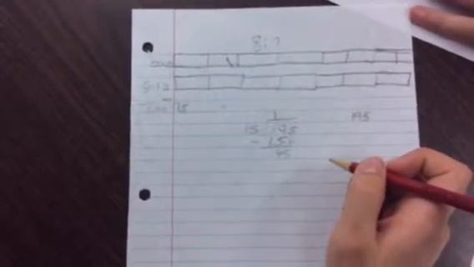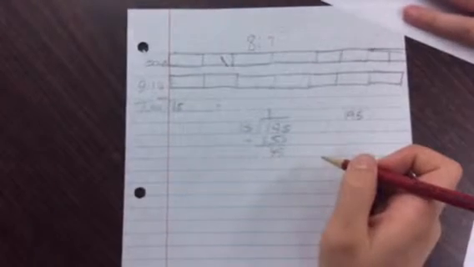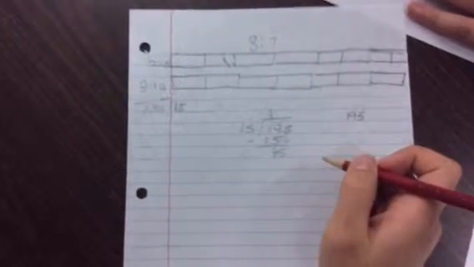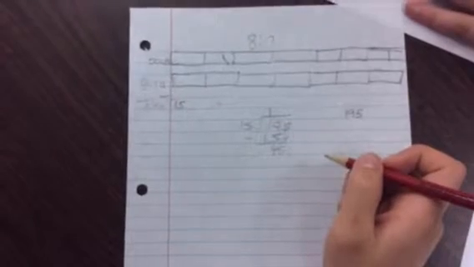45. 15 into 45. What can you multiply 15 by to get close to 45? 2 times 15. 15 and 15. How much is that? No, it's 30. So is that 45? If 2 15s were 30, 4 15s are going to be 30 and 30, so that's going to be 60. So how many 15s? 3. Put 3 up here. What's 3 times 15? 45. Okay, put that down.